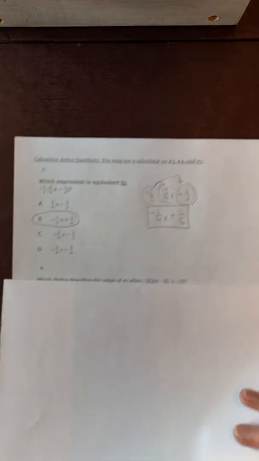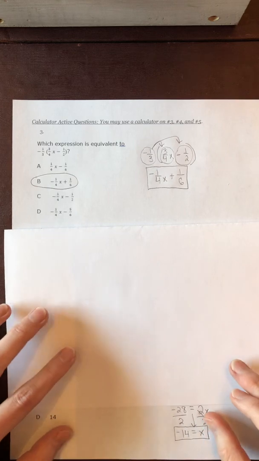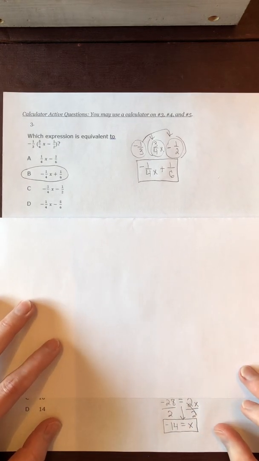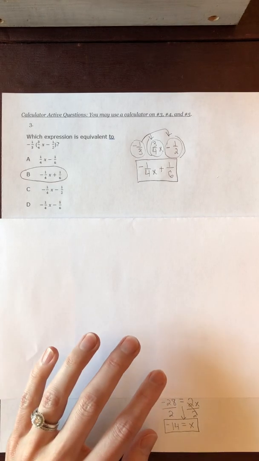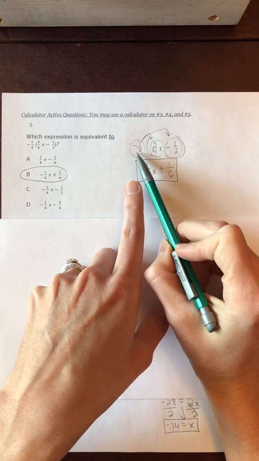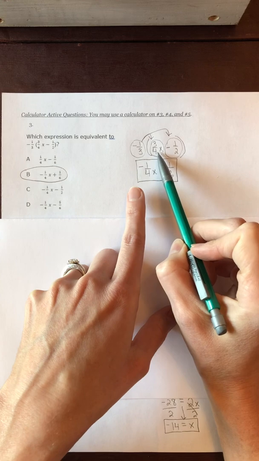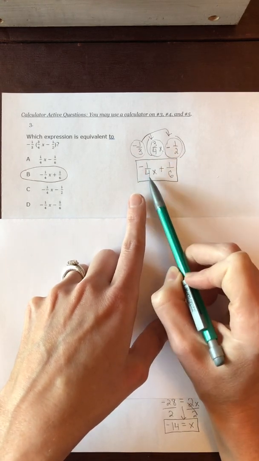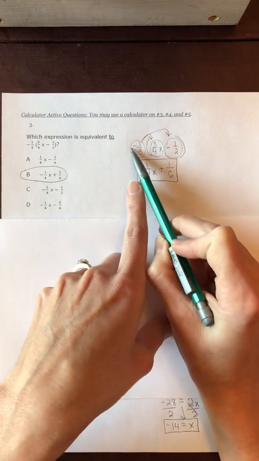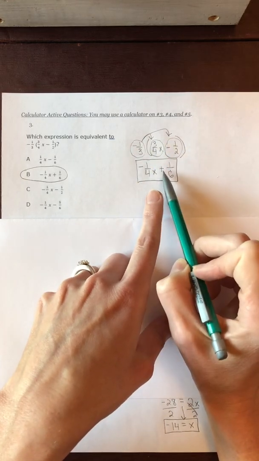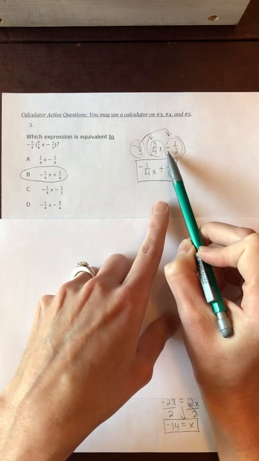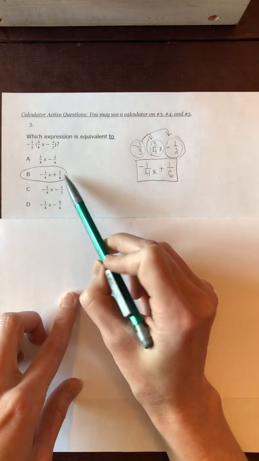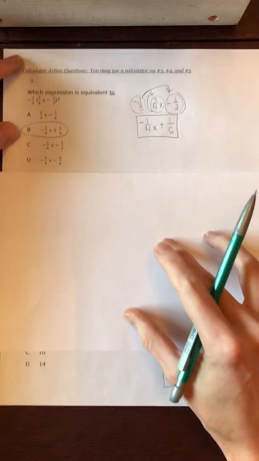Okay, moving to the next part, which was calculator active for all of these. Okay, number 3, we need to use distributive property. So first I multiplied -1/3 times +3/4. A negative times a positive is a negative. That gives me -1/4 x. Then a negative times a negative is a positive. And -1/3 times -1/2 is +1/6. So our final answer there was B.